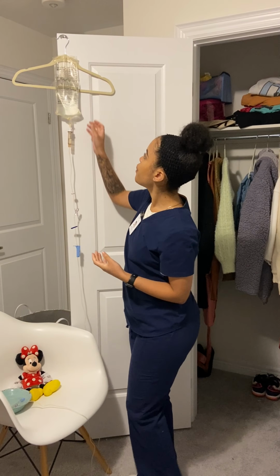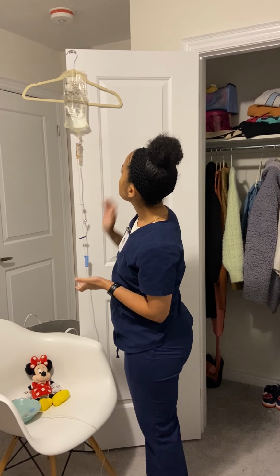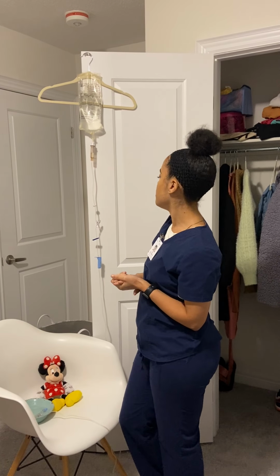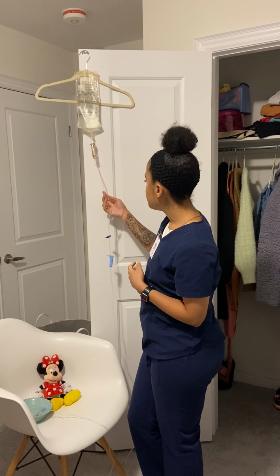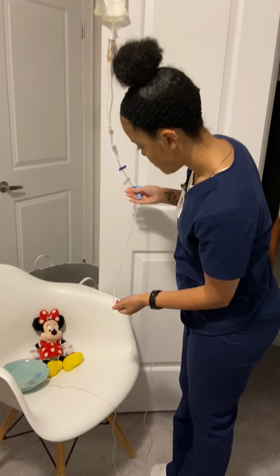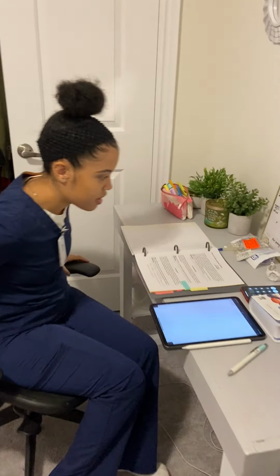So looking at her IV bag, I can see that it's normal saline. It's not expired, and it has about 800 milliliters left to be infused. The IV tubing is patent. There's no kinks, there's no air bubbles, and it's looking good. So now I'm going to go to the nursing station, and I'm going to do some critical thinking.